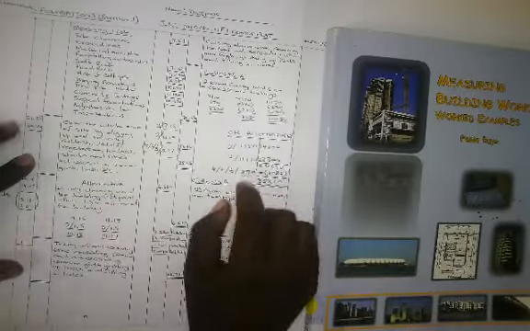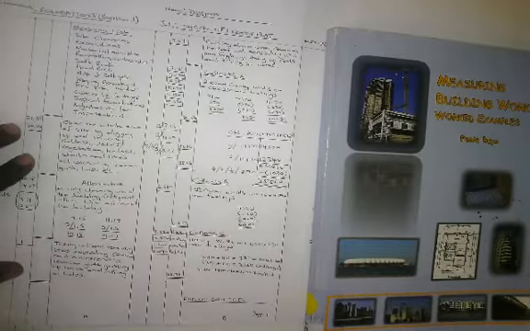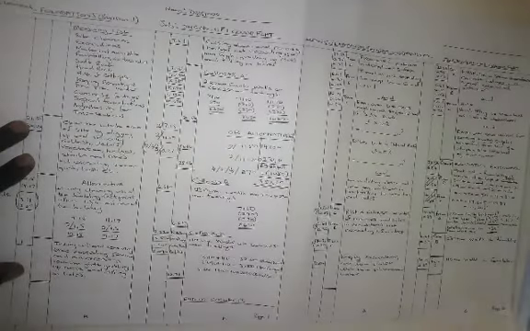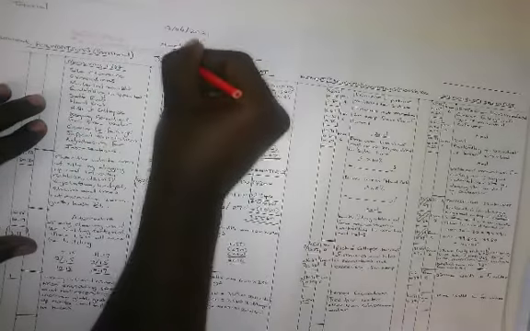So let's go to the calculation. As students of quantity surveying, you need to keep it at the back of your mind that your duty as a quantity surveyor is to describe to the contractor what is required by the architect.